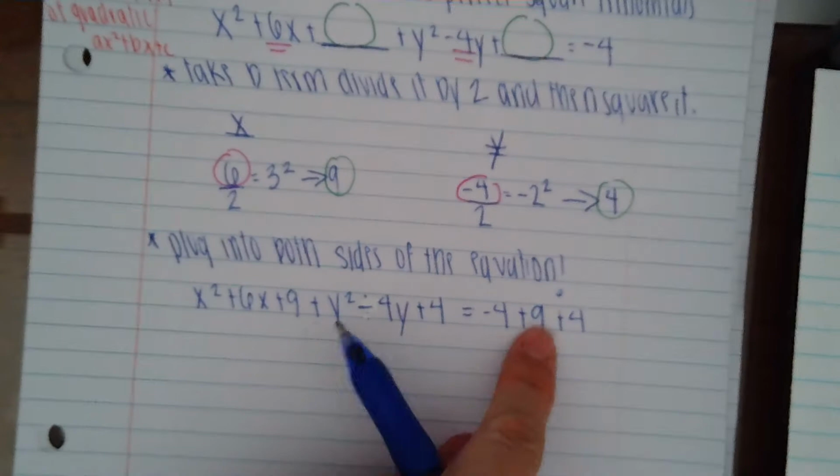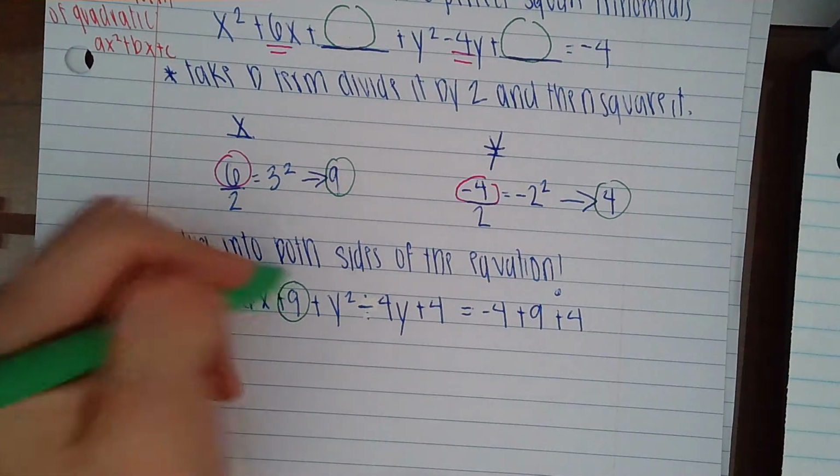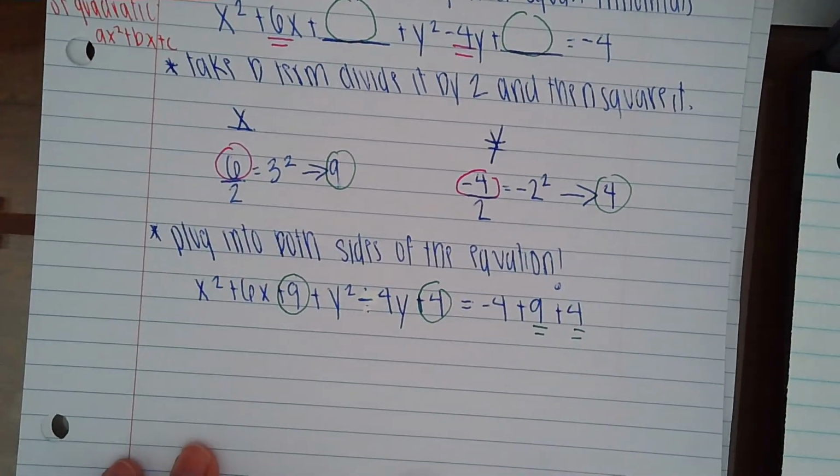Because you have to remember, keep both sides of your equations equal. So here's the 9 that we inserted. Here's the 4 that we inserted. And then here they are again, on both sides of the equation.